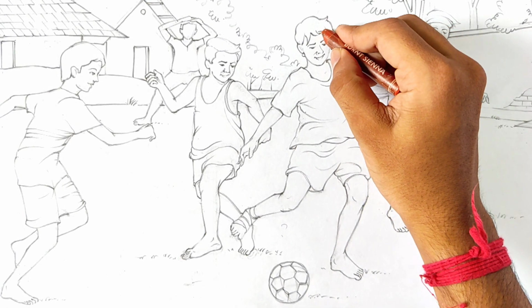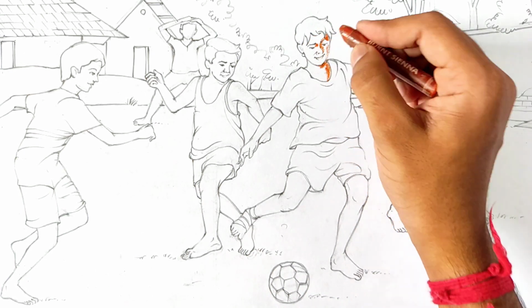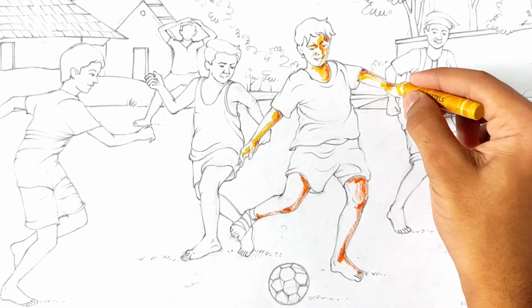So basically, whatever we want to color, we will follow the light and shadow portion properly. Here we will use pastel color and pencil color for the whole painting.